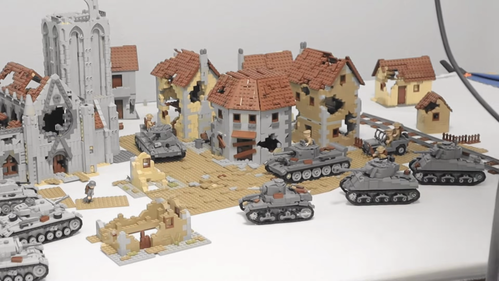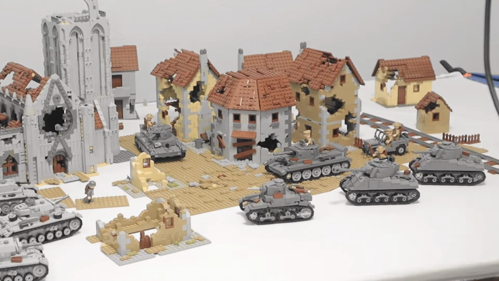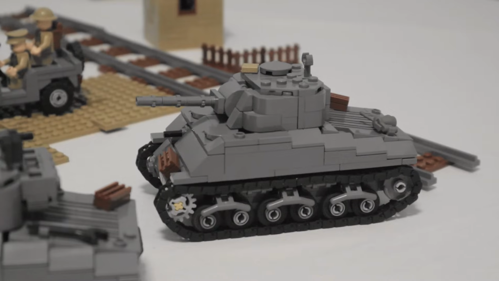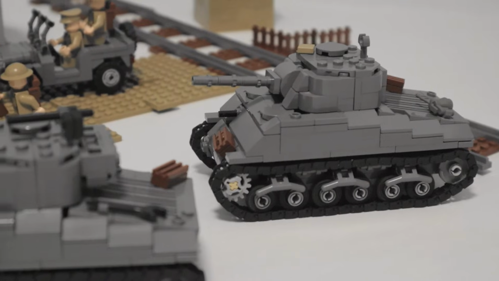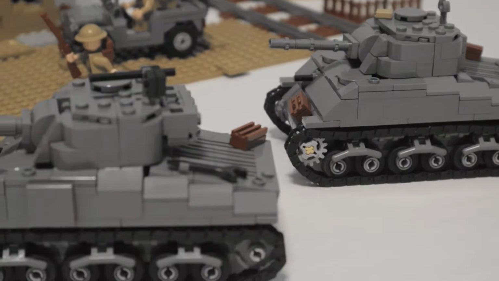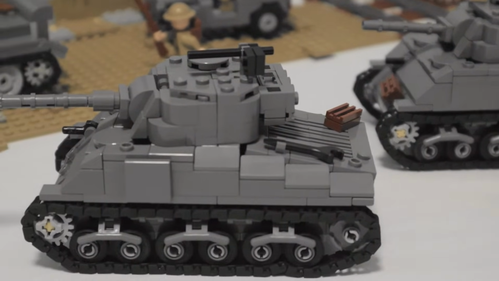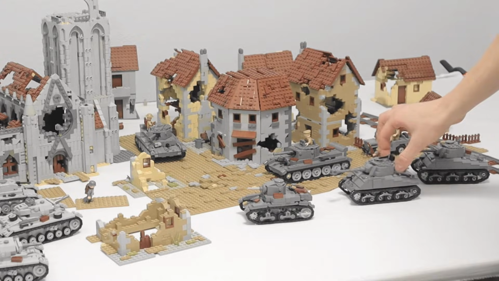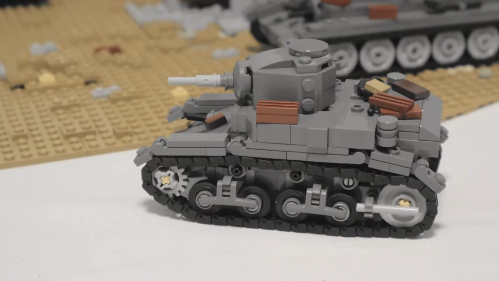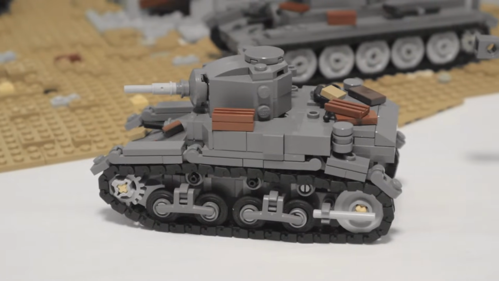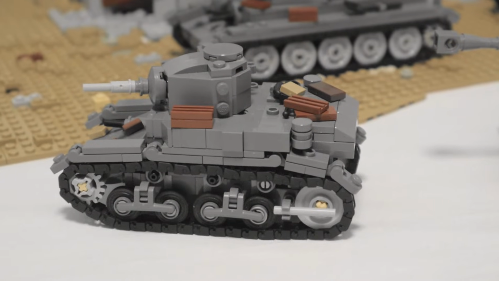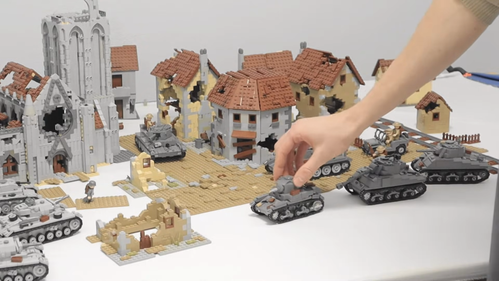Moving on to the tanks. Here on the British side we have a couple Shermans, one of which is my original design, the standard Sherman tank. Over here on the left is a Sherman Firefly, which is the same design just with a longer barrel and this extra piece behind the turret. Next up is the M3 Stuart, which you guys have seen before in my previous videos. I changed a few things on the design, but overall it's pretty similar.